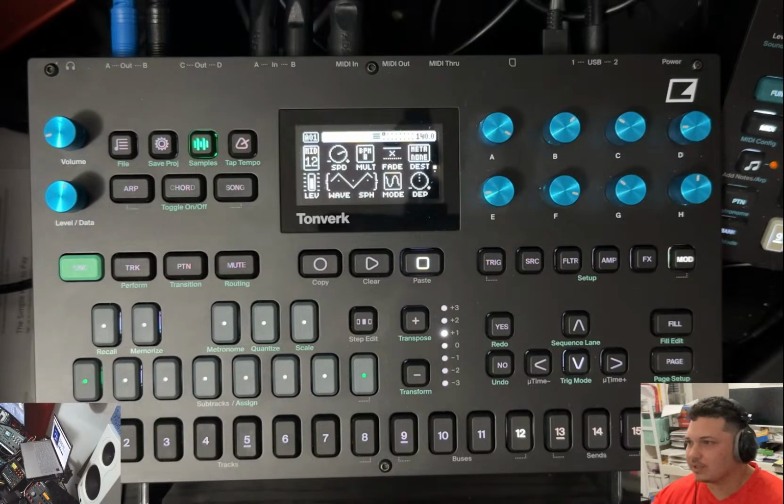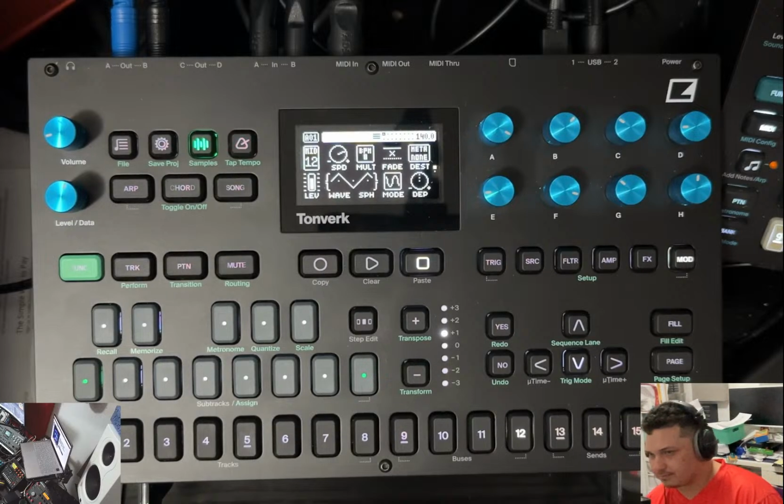I ain't got no music to go with. Let me see what the DJ says. Let me see if there's some music to end this thing today. Let's go. Wow.